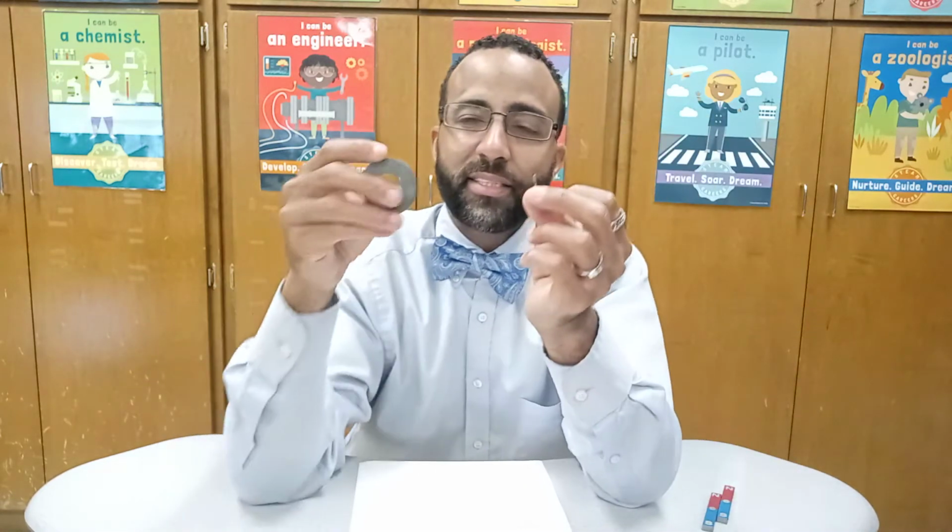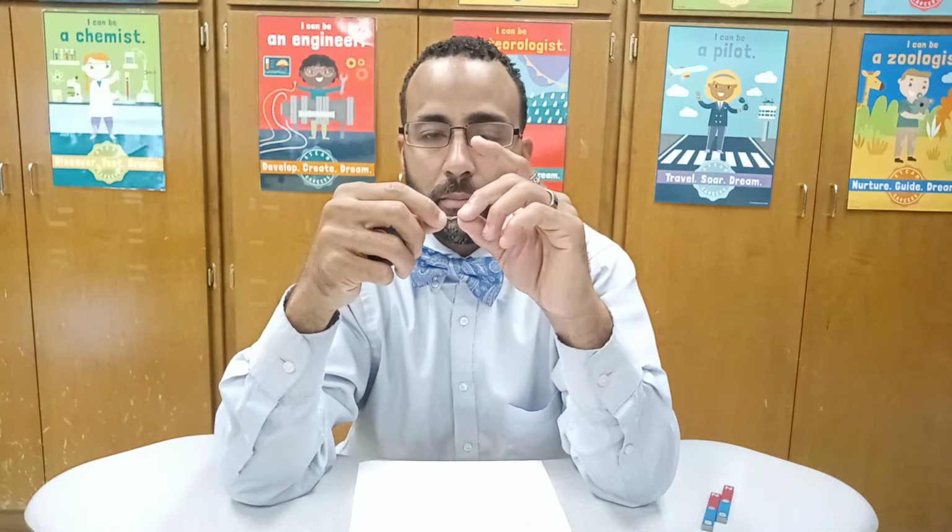So we are going to test this staple to see if it is magnetic or non-magnetic. I actually have two of them put together because I was distracted. So what do you think? Is this staple going to be magnetic or non-magnetic? What are your thoughts? Think about your knowledge of science. Think about times that you've experimented with magnets.